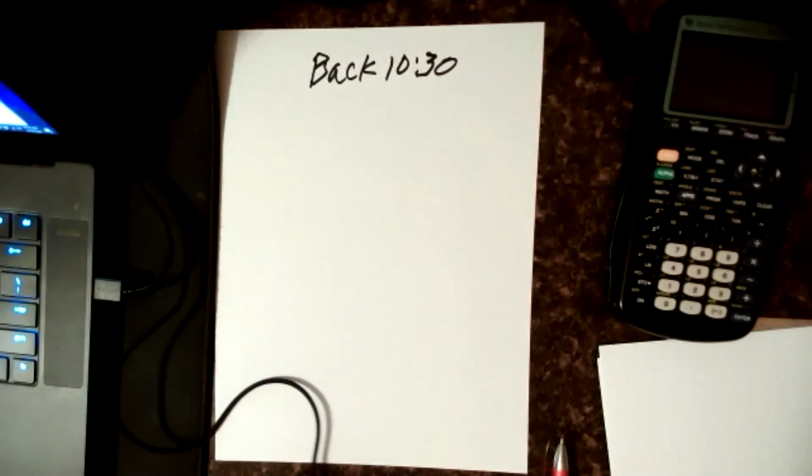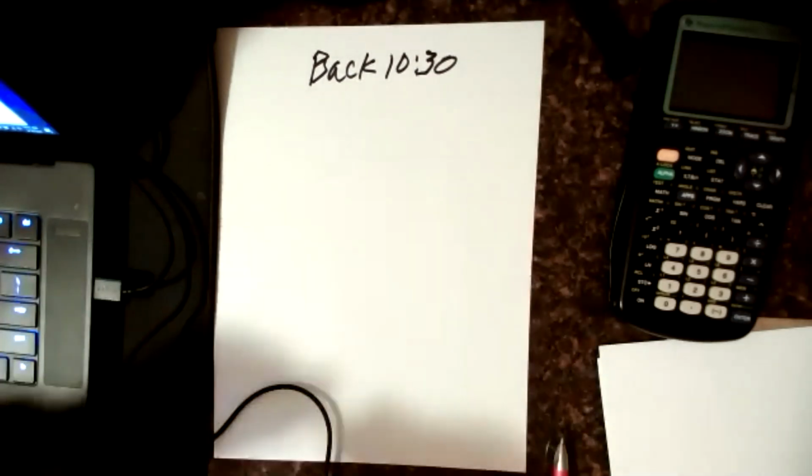The first problem on this test is to calculate the mass of carbon.